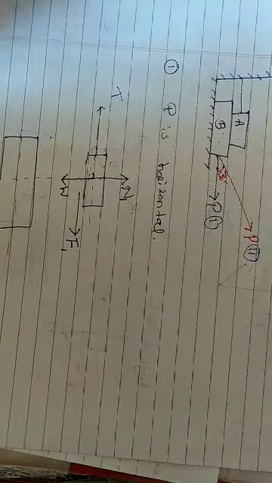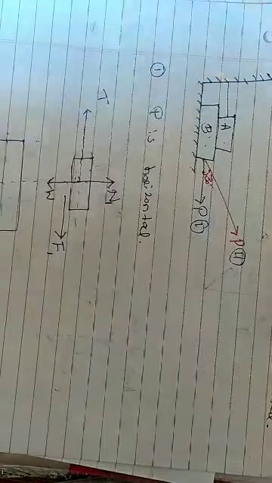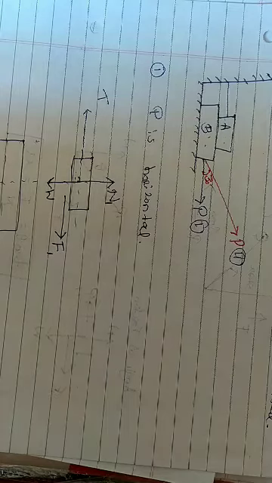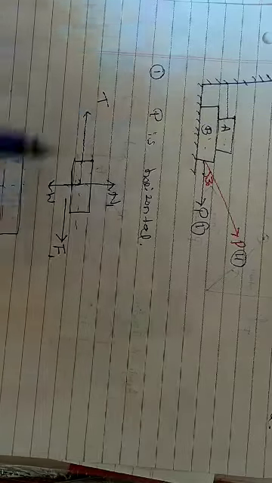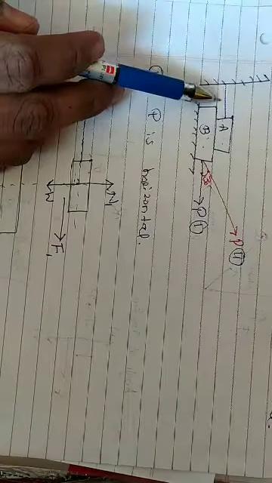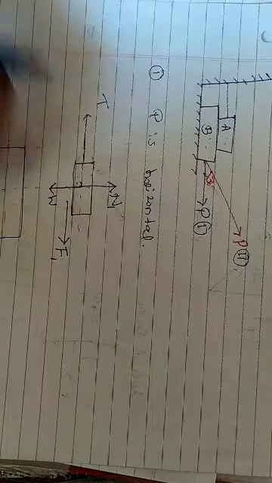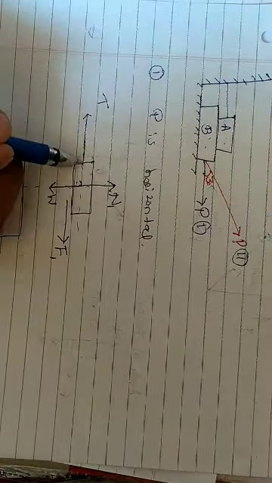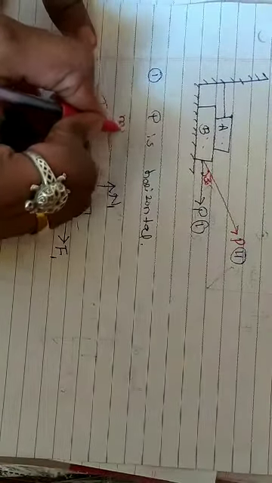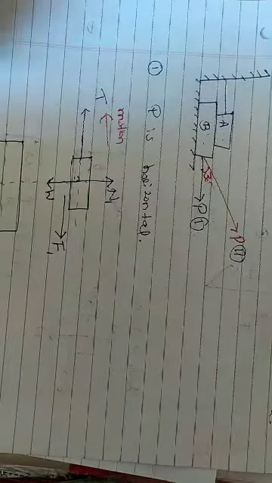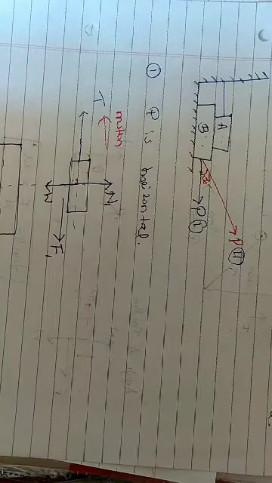Remember, when dealing with problems like this, we need to consider each body separately and then draw the free body diagram. Weight is acting vertically downwards, normal reaction acting vertically upwards. This is very simple and clear. In the string there exists tension force acting away from the joint. The tension force acts in this direction, so we can assume the motion is in this direction. Frictional force always acts in the opposite direction, so this is the direction of friction, F1.